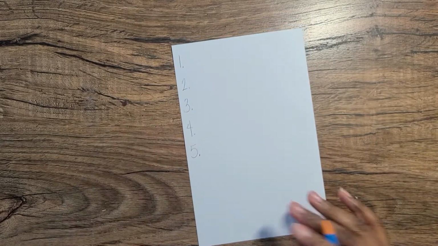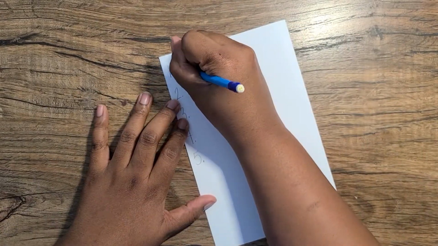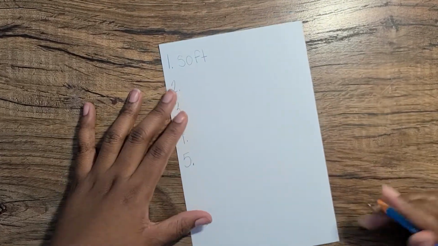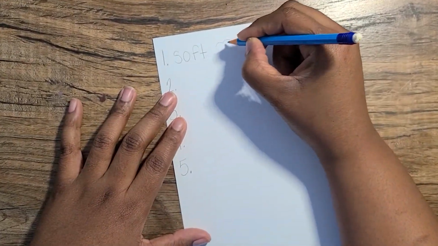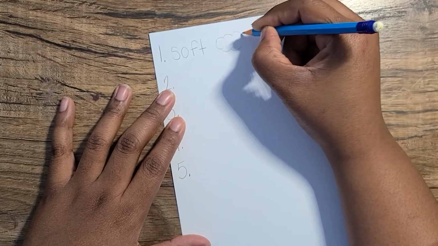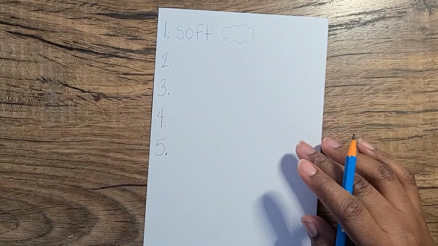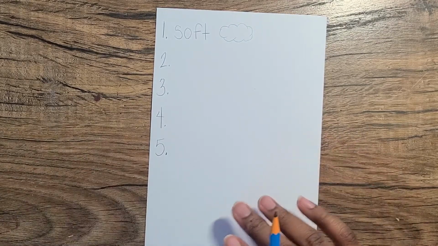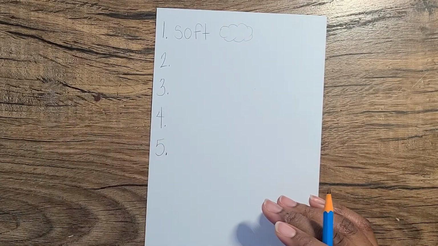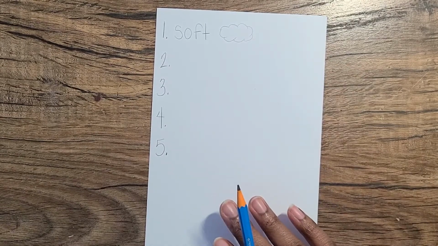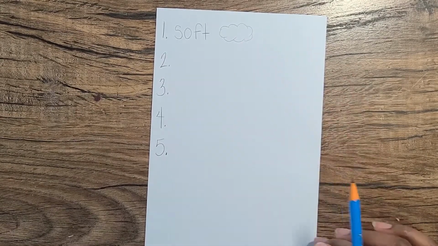So one texture we already mentioned was soft. I'm going to write the word soft, and I'm just going to write an example of something that looks soft. That could be a cloud, right? Another example of something that could be soft could be fur or things like that. A lot of things can feel soft, but we're going to use the example of a cloud for this one.